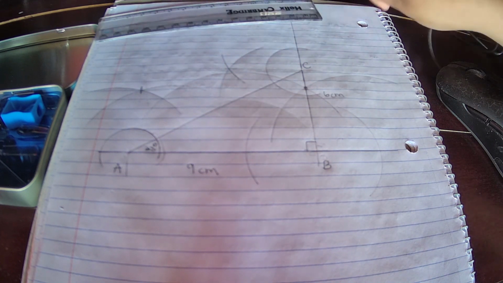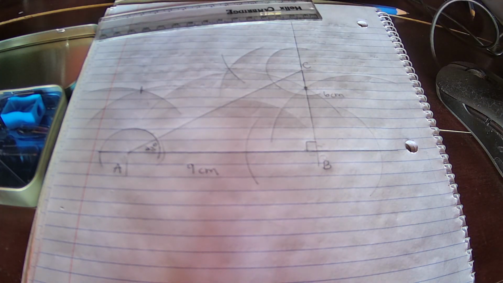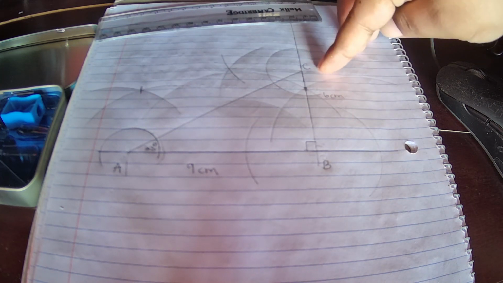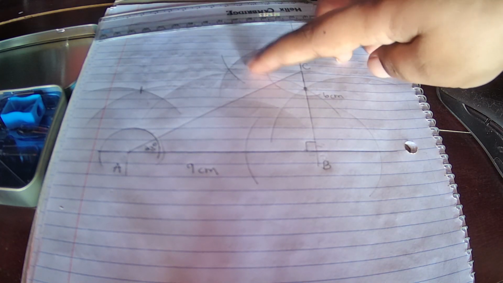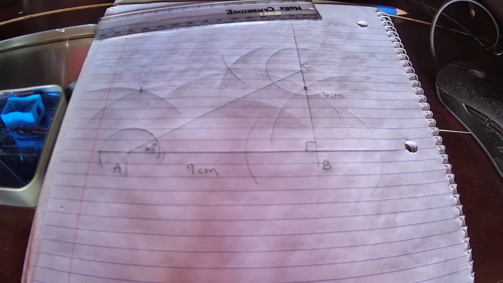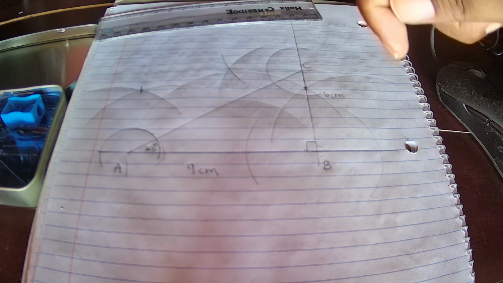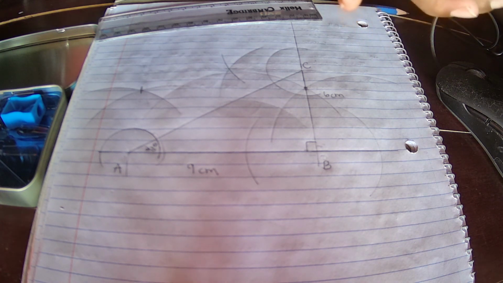Now let's talk about constructing the line segments we desire. I'm going to first draw lines from the point A through that point of intersection above A, and I'm going to repeat that process from the vertex C through the point of intersection of those arcs. Then I'm going to accurately construct the line segments of length 6 centimeters and 9 centimeters respectively, and we will create our parallelogram and be able to define the location of point D.